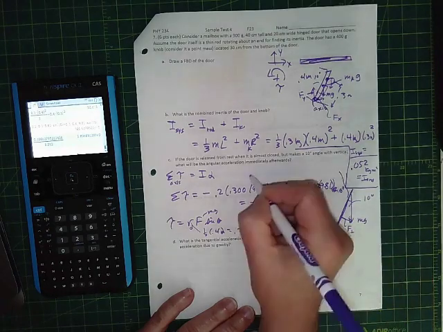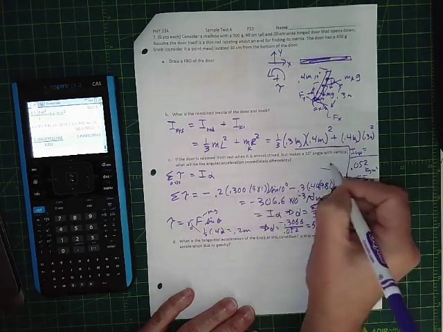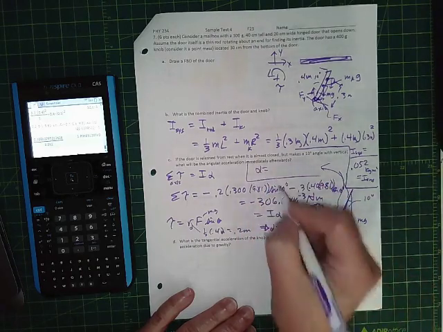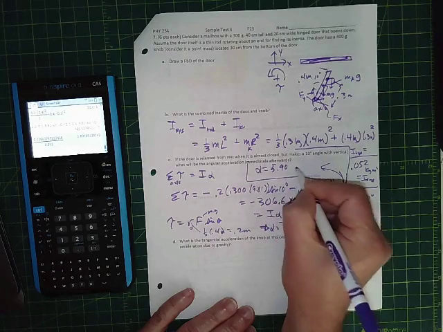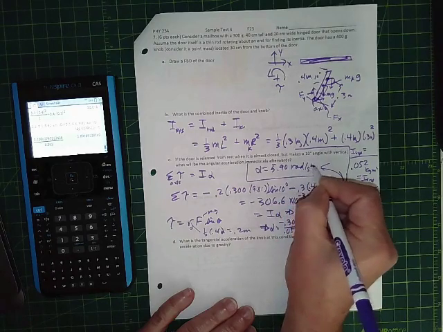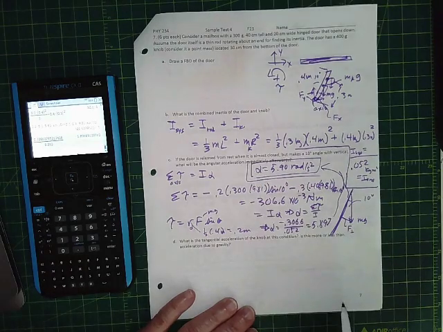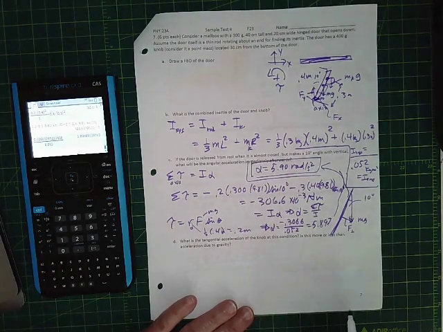So officially, we're going to put this up here: alpha equals 5.9 radians per second squared. Okay, is that what I got? I don't know.